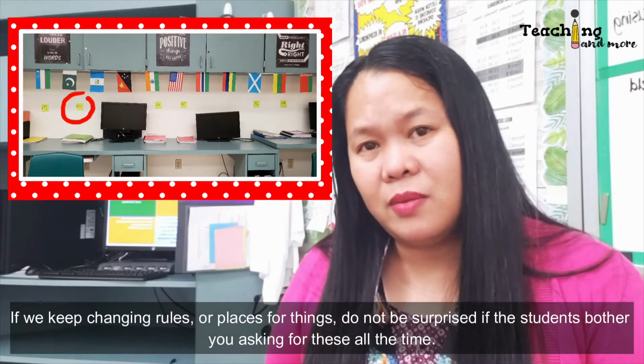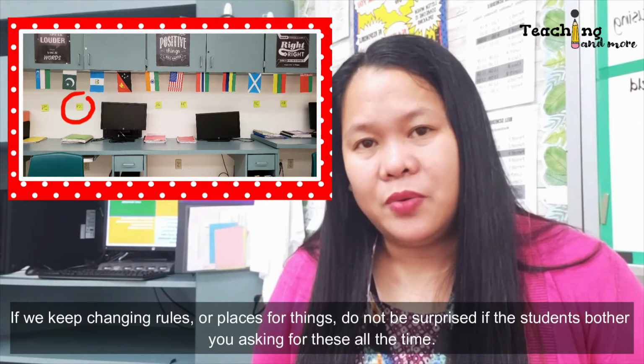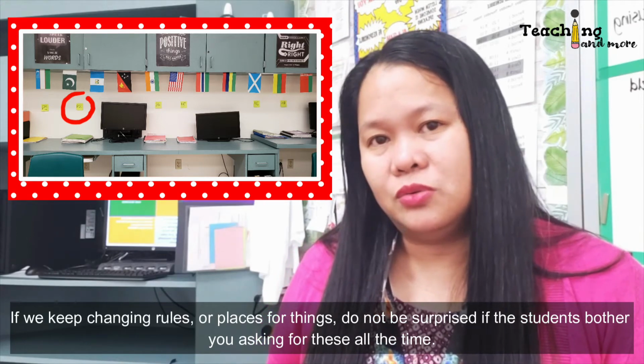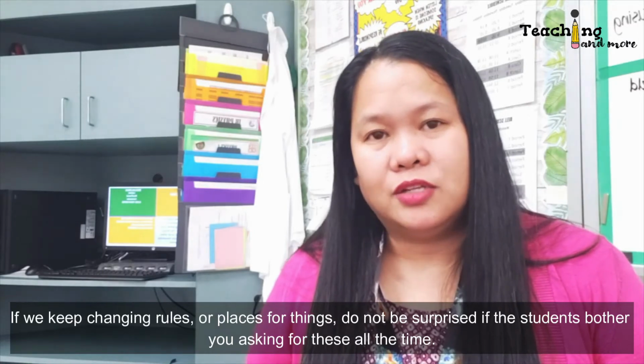When they turn in their notebook to me, they just put it on my desk, so I can grade it right away. And when I'm done grading them, I put them into their respective periods. So the students know where to go. They don't have to ask me where they could take their notebook.